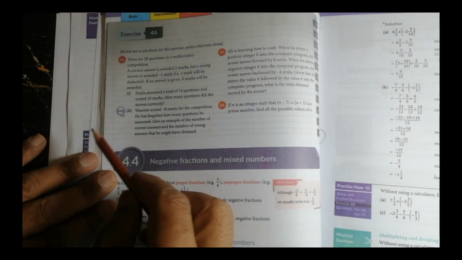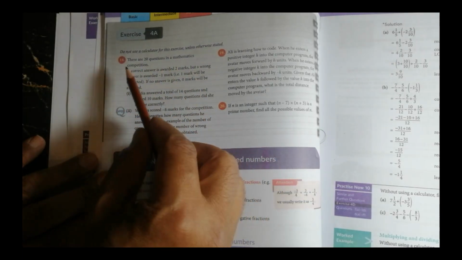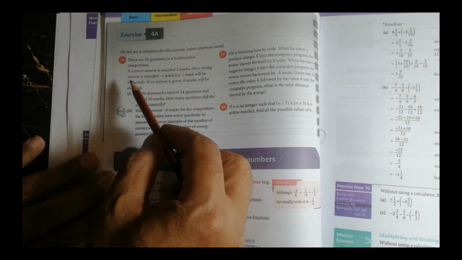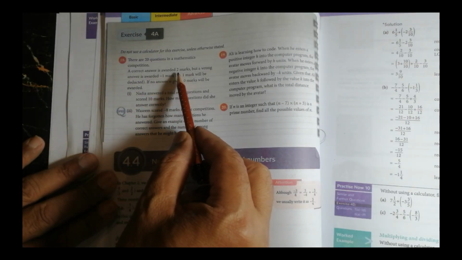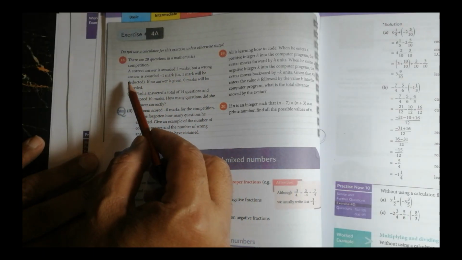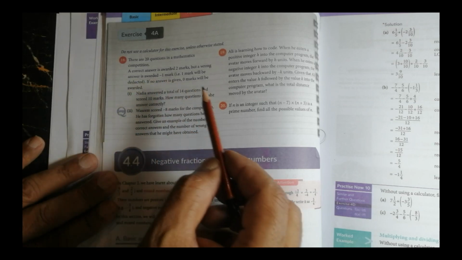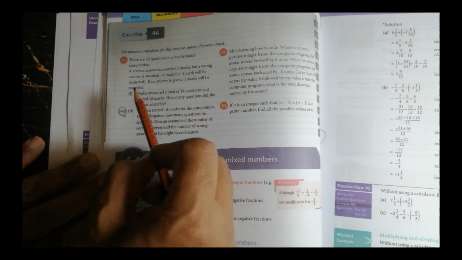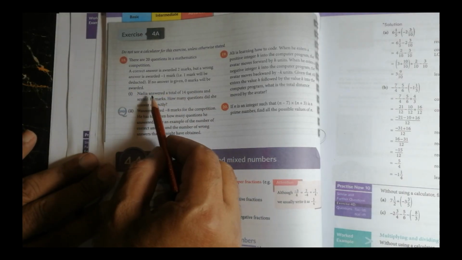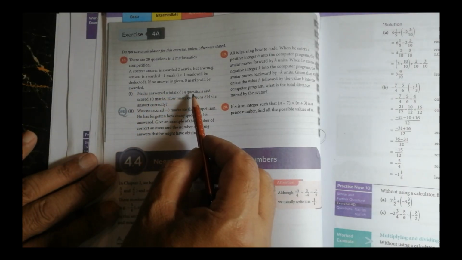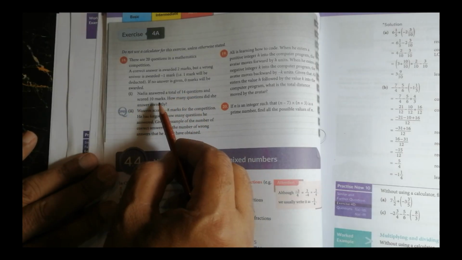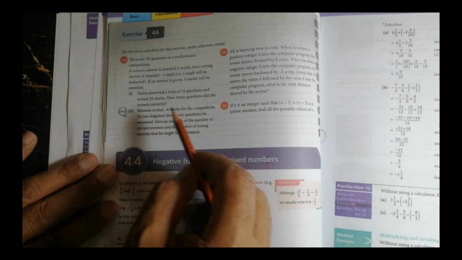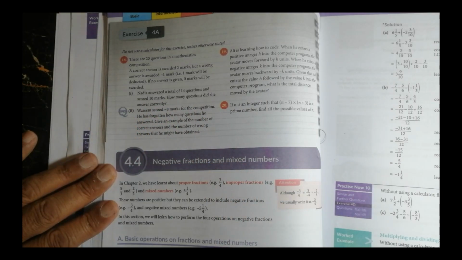Next, there are 20 questions in a mathematics competition. A correct answer is awarded 2 marks, but a wrong answer is awarded -1 mark. If no answer is given, 0 marks will be awarded. Nadia answered a total of 14 questions and scored 10 marks. How many questions did she answer correctly?